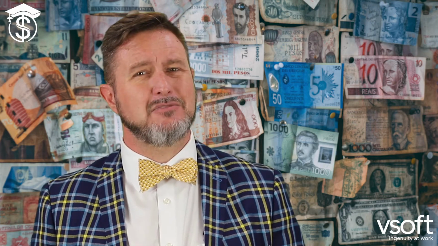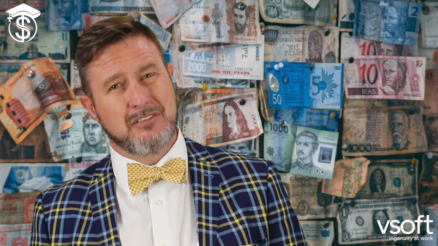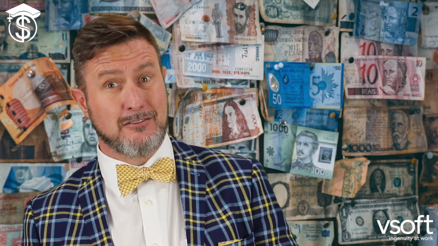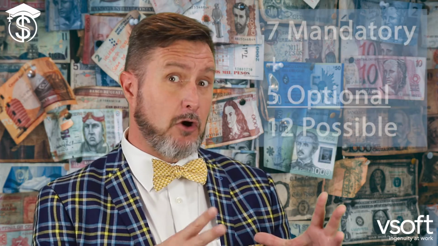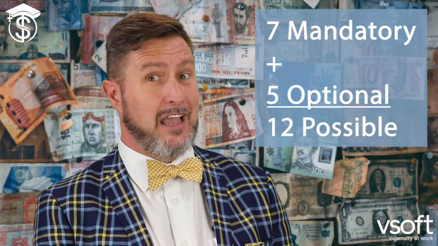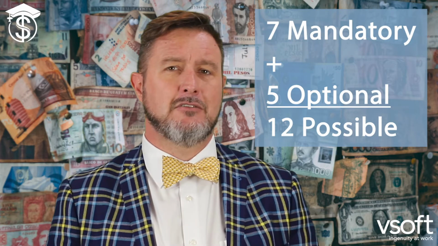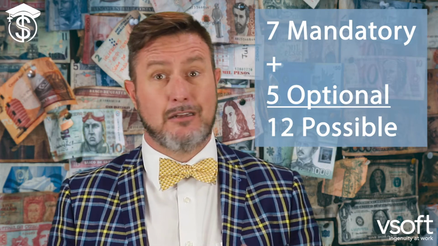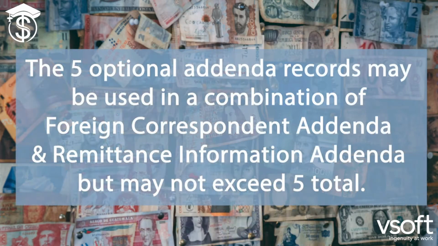It's important to have all of that information, but do know that an IAT can have other addenda records as well. This is where IAT can get a little confusing, because the other addenda records are optional. You see those 7 that give us the information for our OFAC screening and scanning? That's mandatory. We've got to have them there. But there are 5 optional. The other 5 addenda records are optional, and they can be used in a combination of foreign correspondent addenda information and remittance information, but they can never exceed 5 total additional ones. And to make things even more fun, the number of remittance addenda records cannot exceed 2.